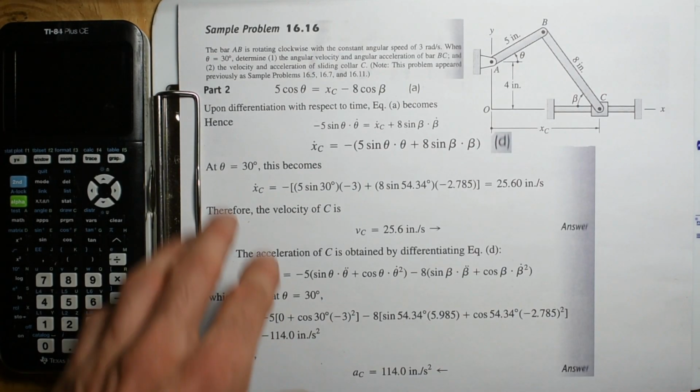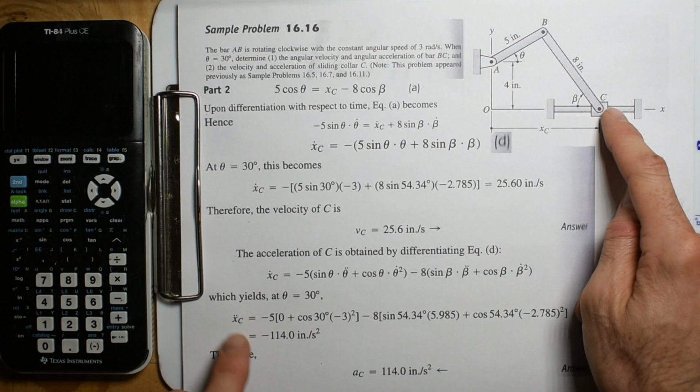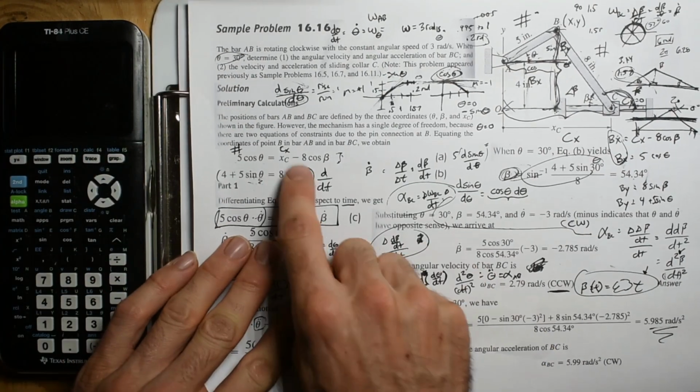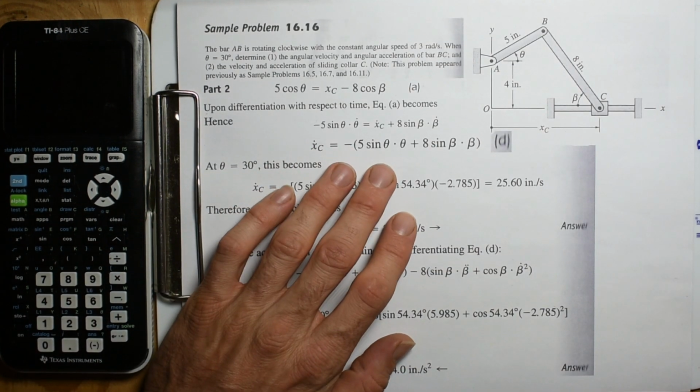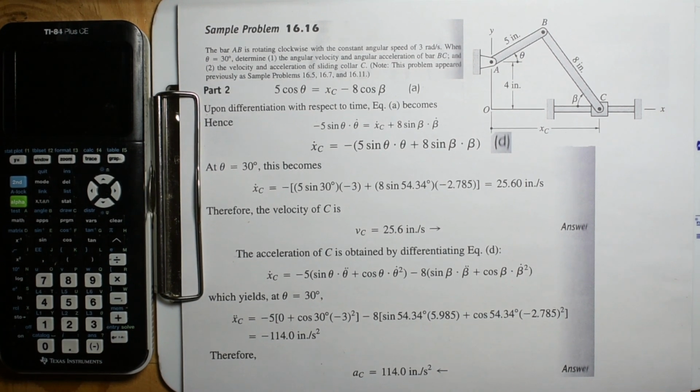So now we get on to part 2. Part 2 wants to know the speed of this slider and the acceleration. So that's where we use this equation, and we differentiate with respect to time. So let's see if we can just do this a whole lot faster.